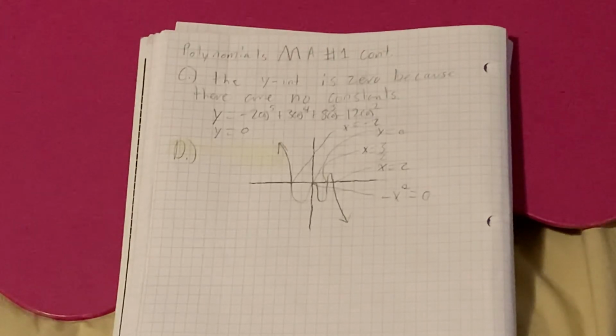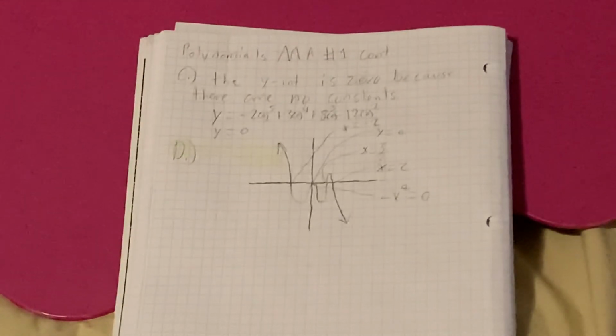The next one after that is 3/2. I know that one crosses because there isn't another root of 3/2, and the next one after that is of a different value, which is x equals 2. And x equals 2 crosses for the same reason. It doesn't have another x equals 2, and it's also the last root or x-intercept.